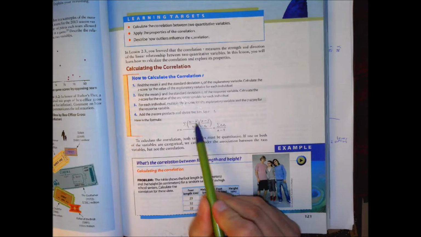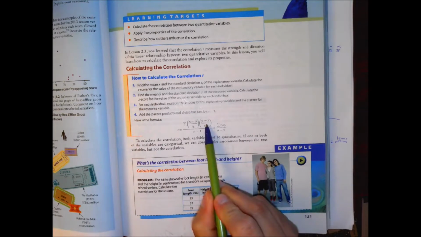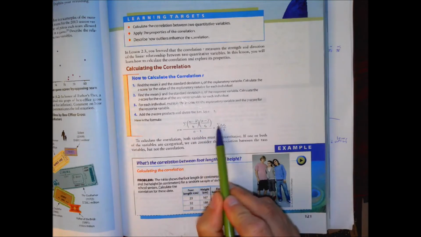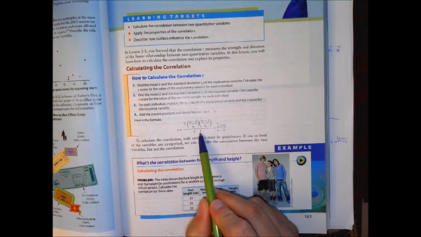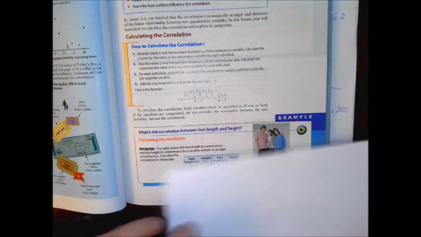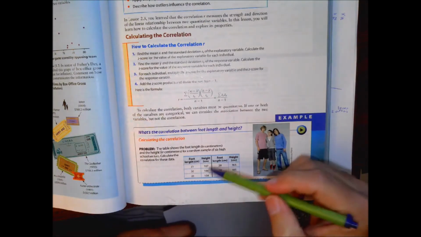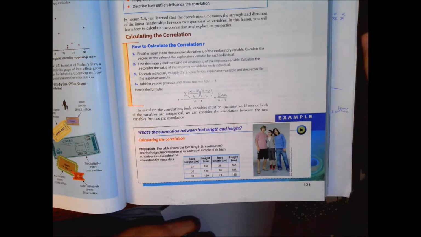So the z-score for the x, the z-score for the y, we're going to multiply those together, and we're going to find the sum of all the different points, and we're going to divide it by n minus 1. Okay, so we're going to start by looking at this data right here. I'm going to put this into Desmos and find the mean and the standard deviation for each of the x's and the y's.